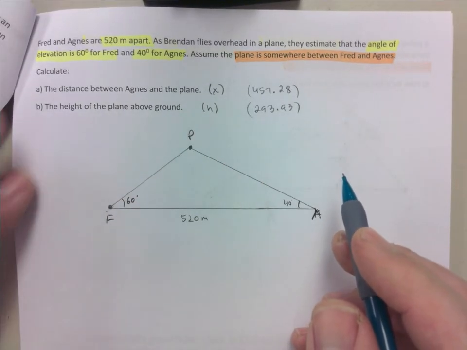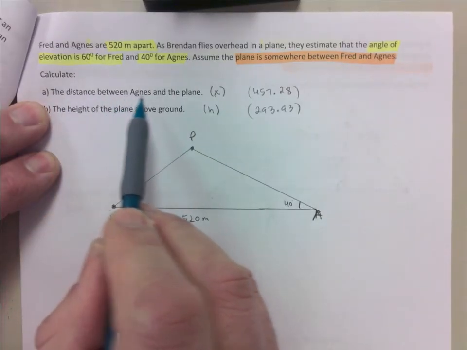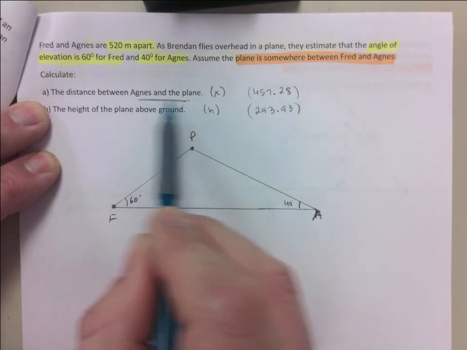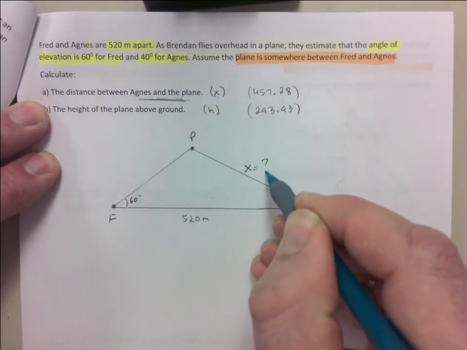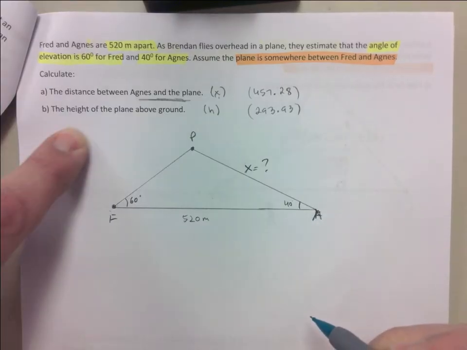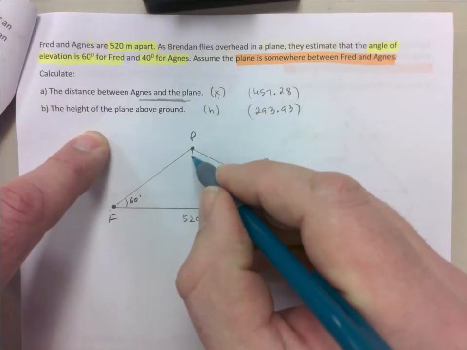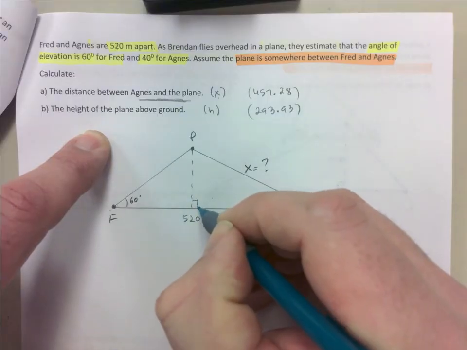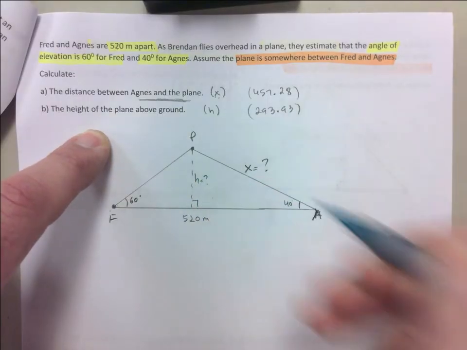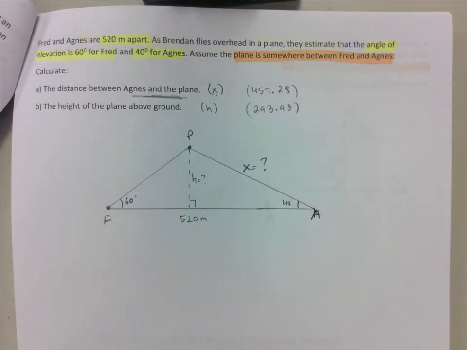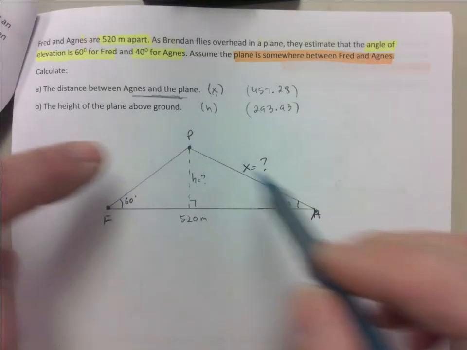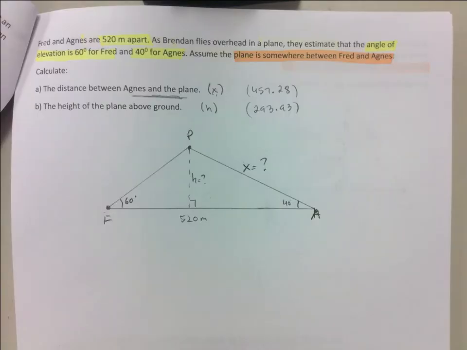Okay? The question is asking the distance between Agnes and the plane. So that's x. So this is what the question is asking for. What's this? The length of that side of the triangle. And this question is also asking for the height. Okay? So what I want you to learn is to be okay with ignoring the height at times. Working with one of the triangles. One of them makes most sense to work with.